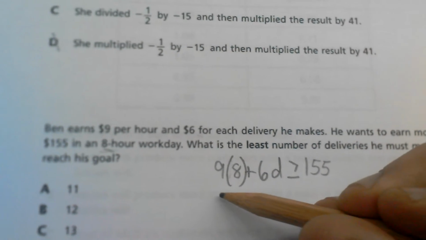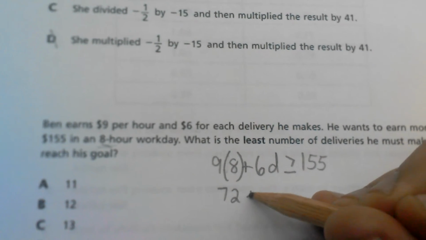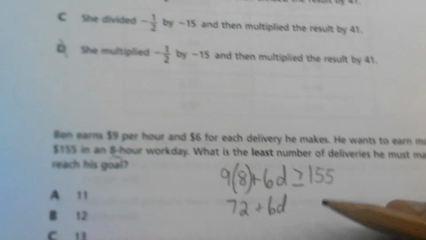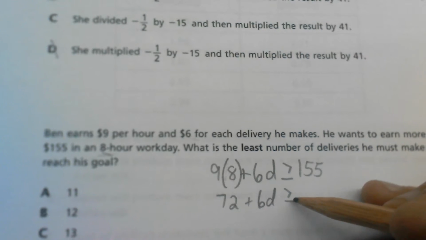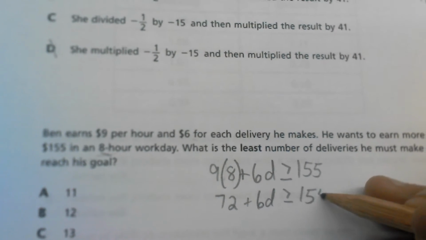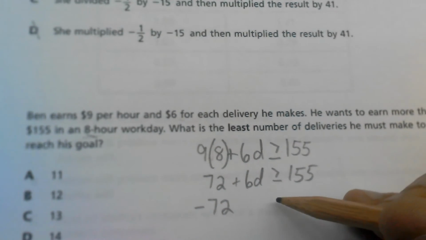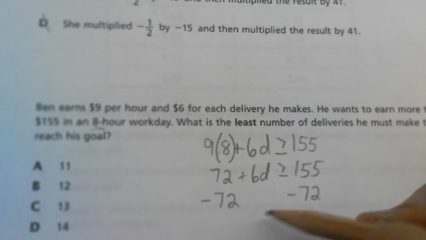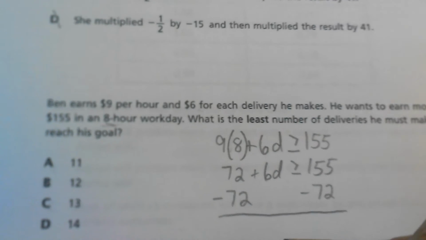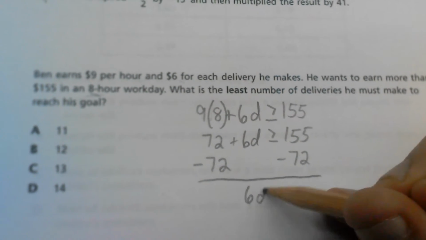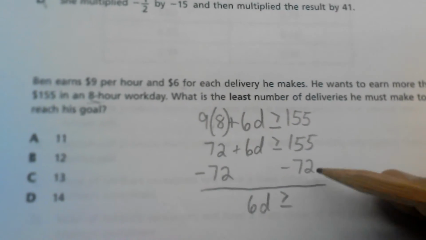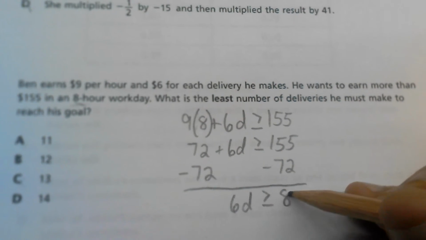Okay, so I'll do a little math here. 72 plus 6D. 155 minus 72. 6D greater than or equal to, that would be 83.